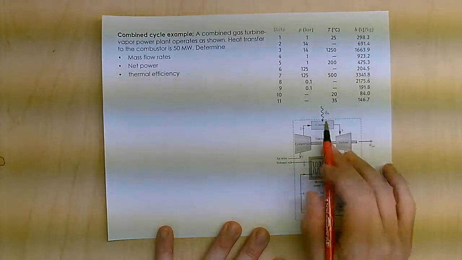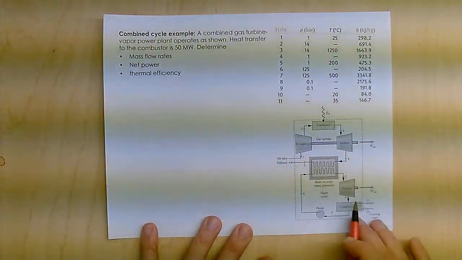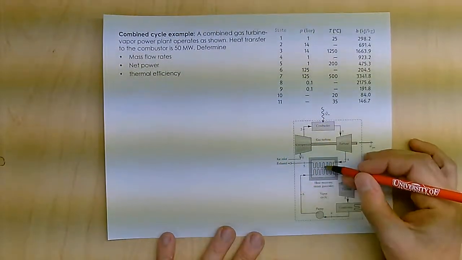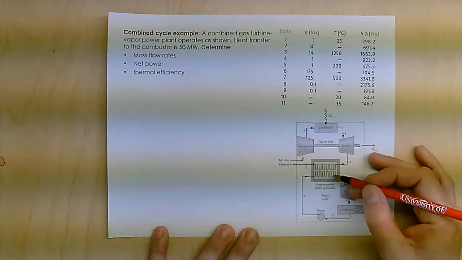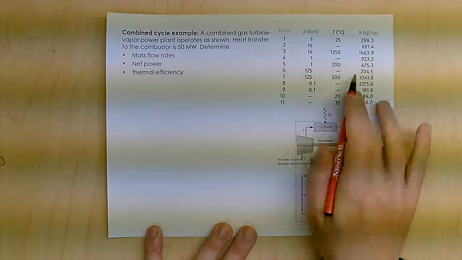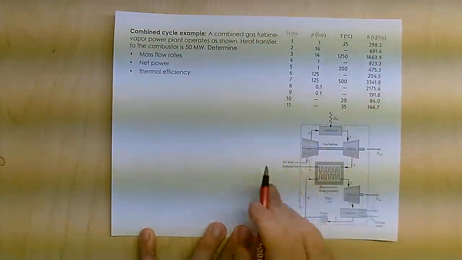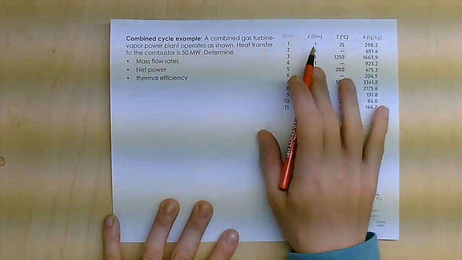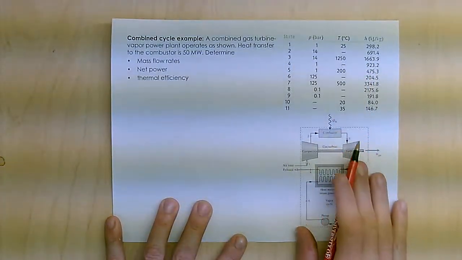So for the total system, I only have one Q in, one Q out, although I have two systems where Q out of one is Q into the other. Okay, and up here I've got all my H values for each of the states given here. Typically that's what we would start doing. This time it's given to me, so things are going to be pretty good.